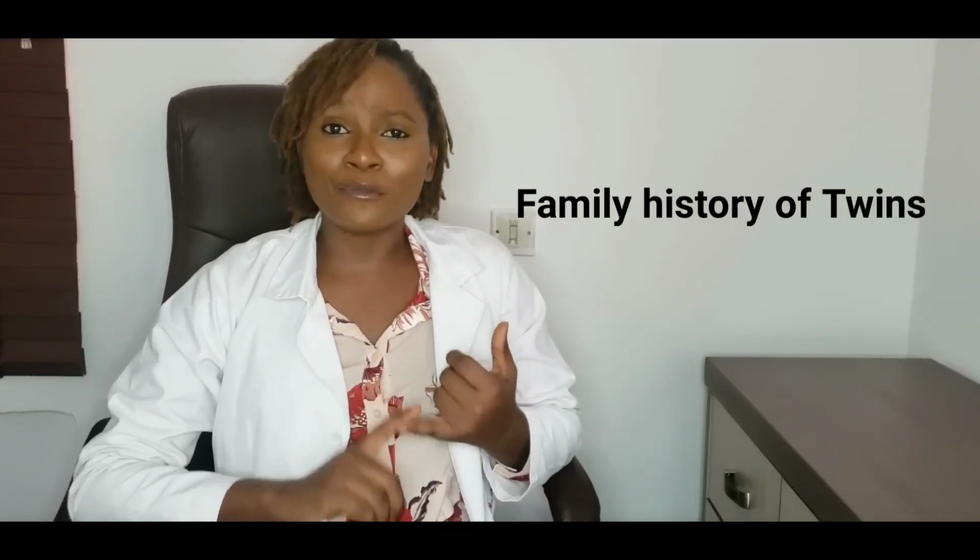Before I start talking about the methods, I'm going to start with factors that naturally increase your chances of conceiving twins. Number 1, family history of twins. If a couple has a family history of twins, it increases their chances of having twins, especially when the family history is from the woman.